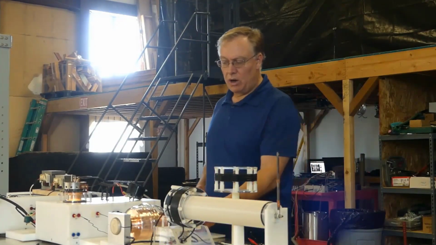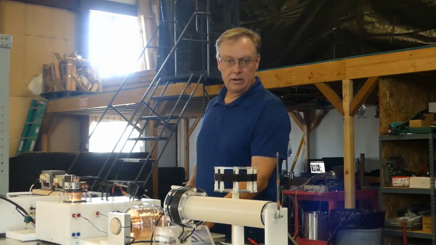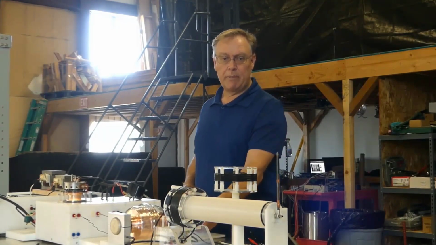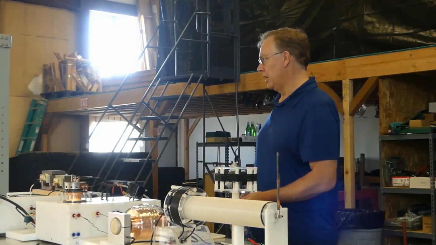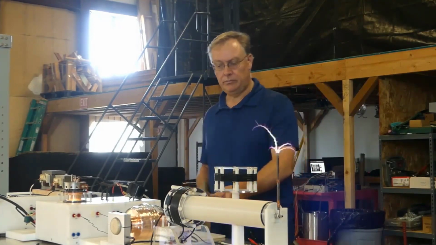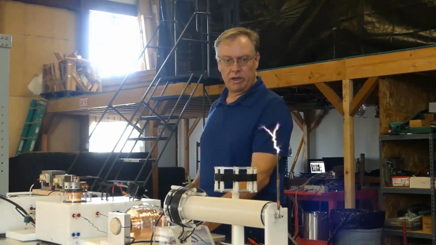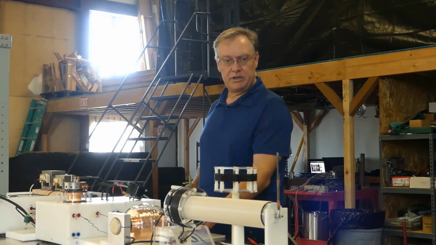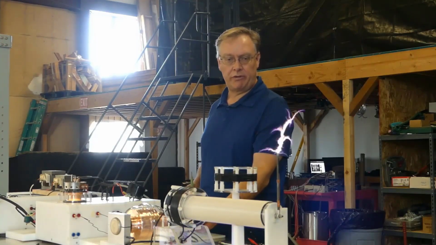I'm going to progress to a higher frequency. This side is the magnetic side of the coil. So we're going to go to the dielectric side of the coil. Reduce the capacitance to increase the frequency.